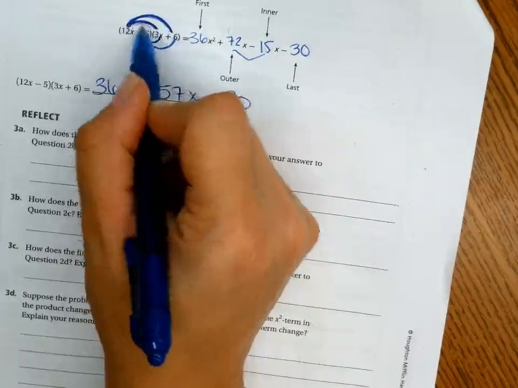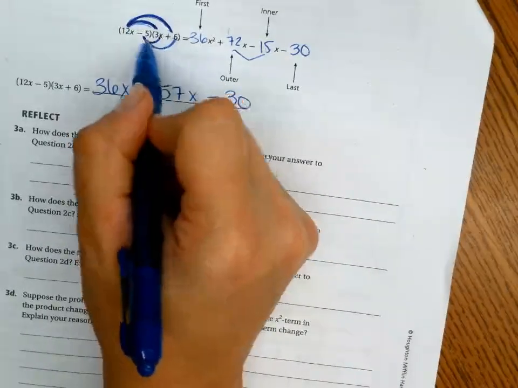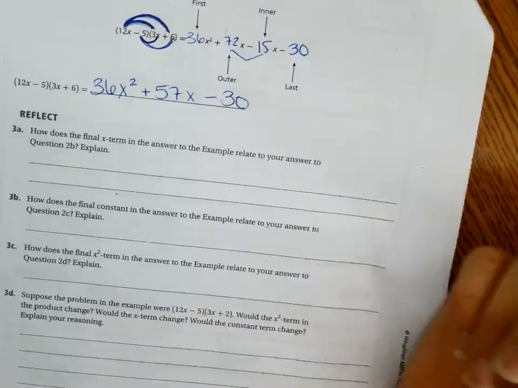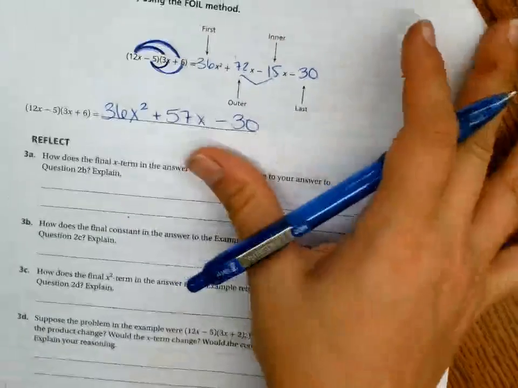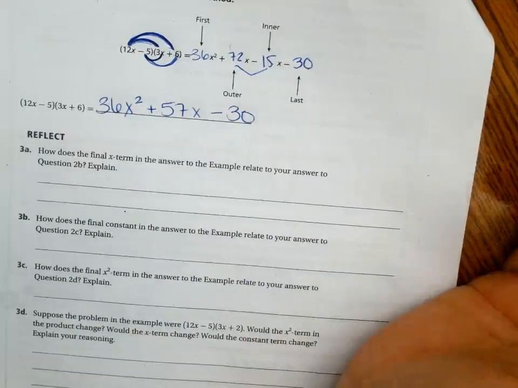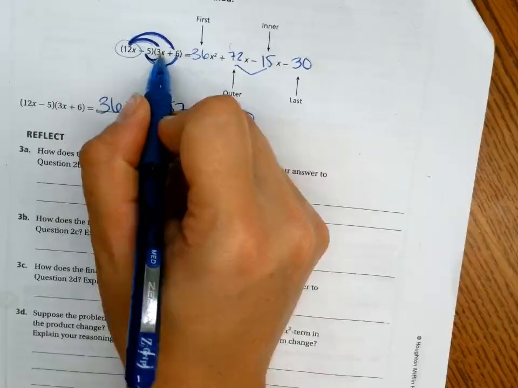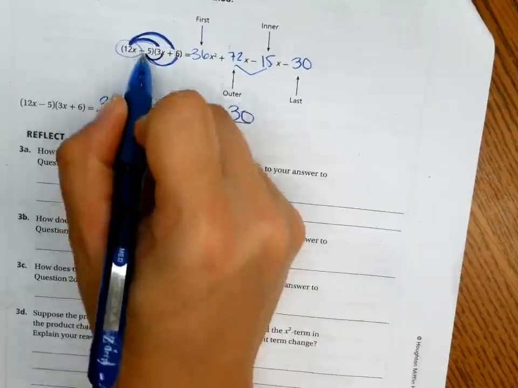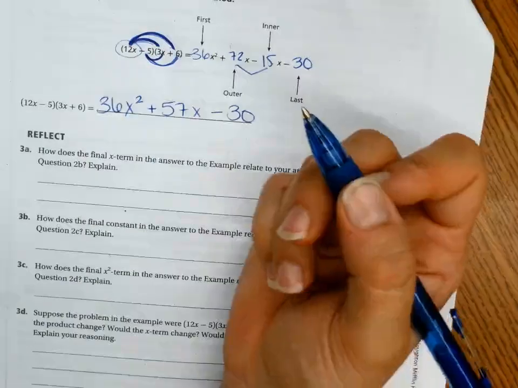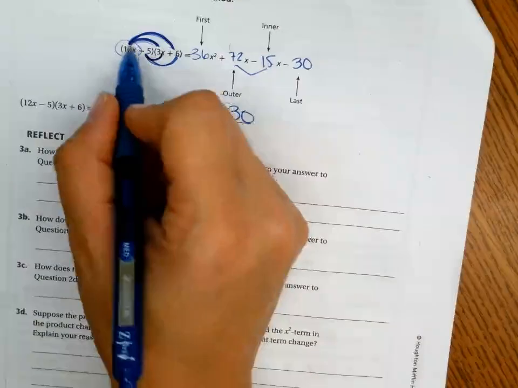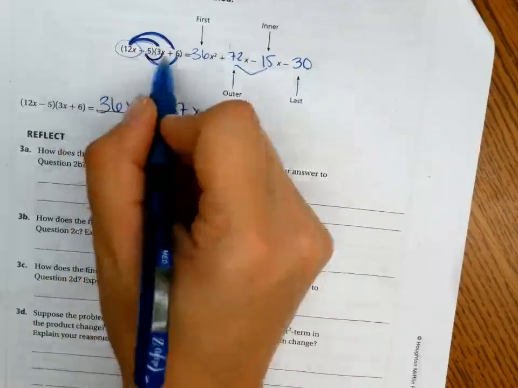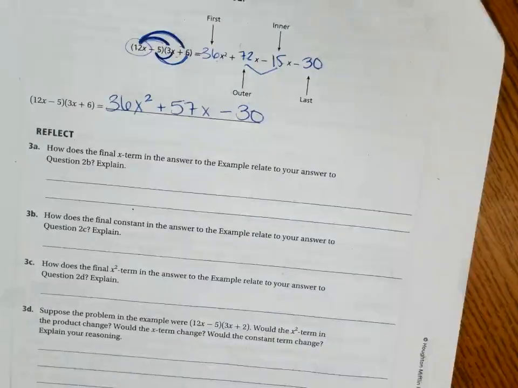First, outer, inner, last. To me, I never say FOIL in my head, ever. All I do is take the first term and distribute it to this and then this. I take the next term, distribute it to this, and then this. If there were 2 terms and 3 terms, then I would take this to all 3 terms, then this to all 3 terms. I just work from left to right, making sure I distribute it to everything. And then I move to the next number.